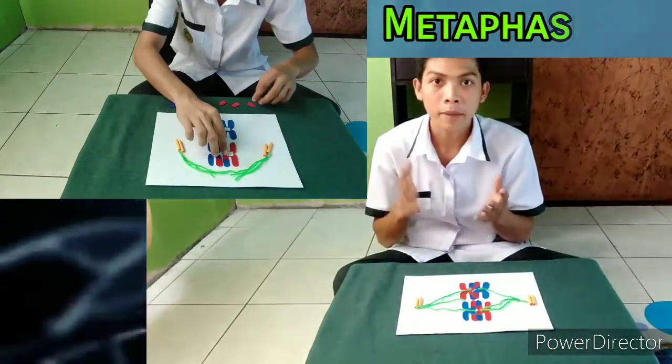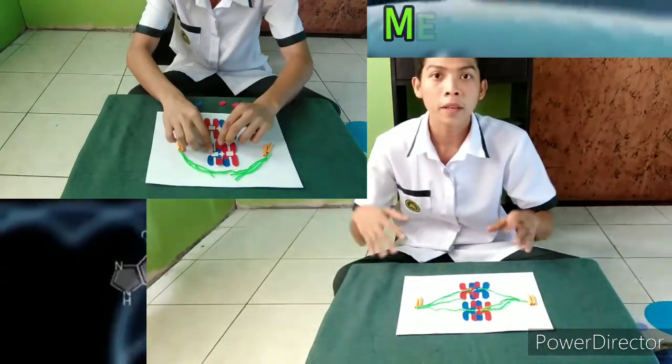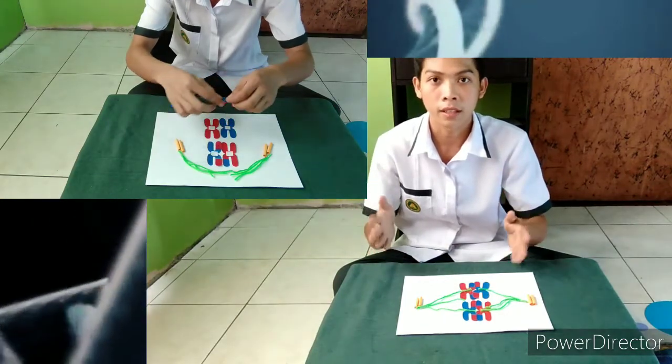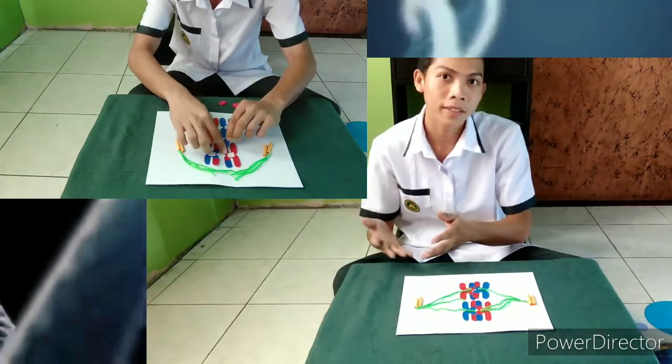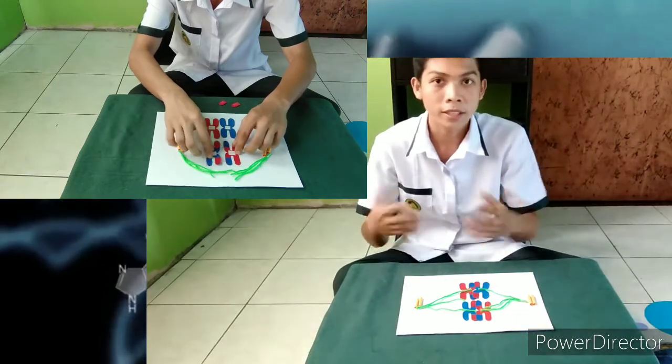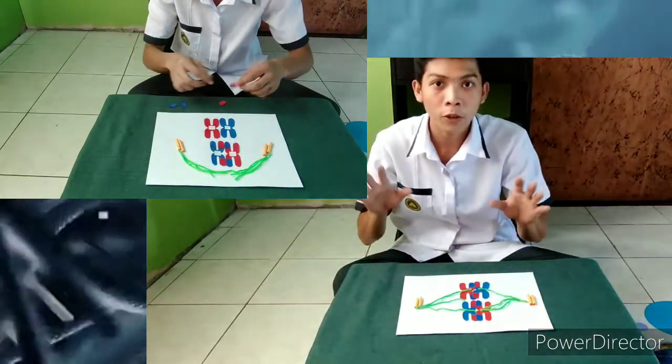In prophase 1 and metaphase 1, the genetic recombination is occurring. That is right. In metaphase 1, the genetic recombination process is still ongoing.